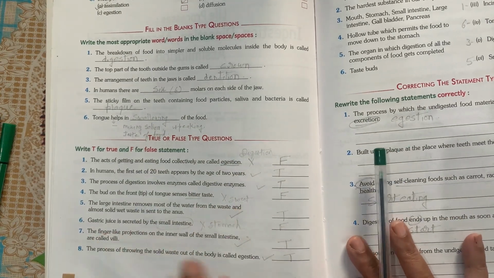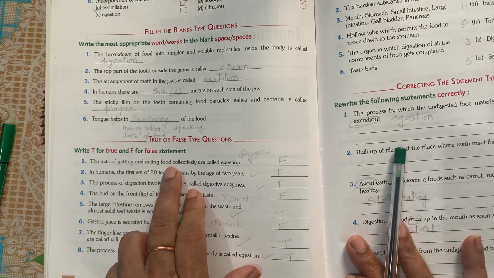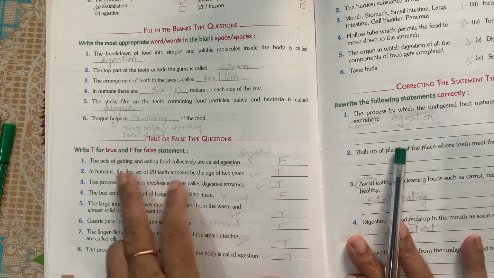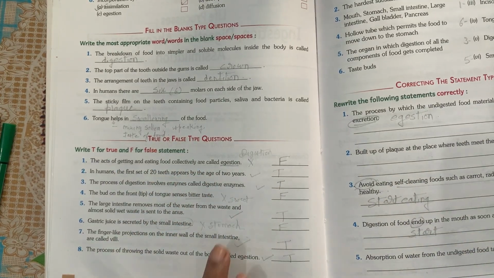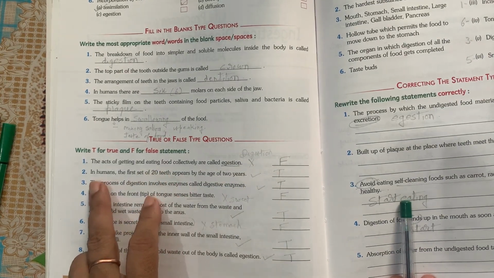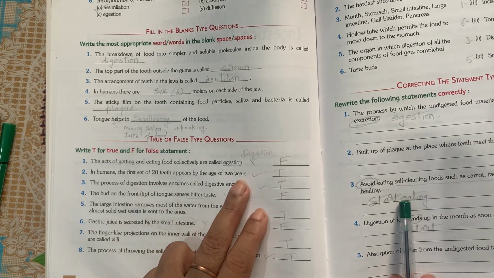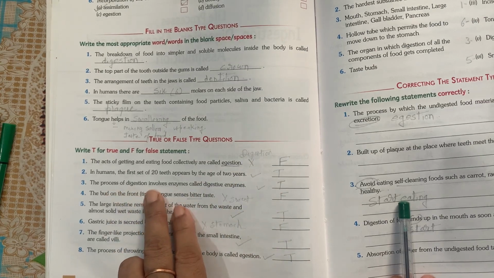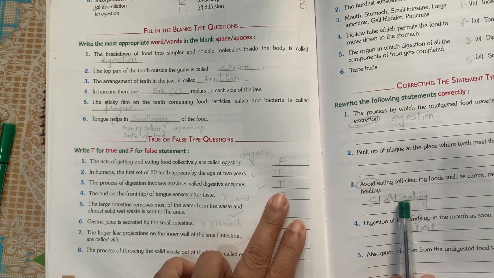Now the next, true and false. The acts of getting and eating food collectively are called digestion. It's false. In humans, the first set of 20 teeth appears by the age of 2 years. Yes, the statement is true. The process of digestion involves enzymes called digestive enzymes. Yes, it is a true statement.